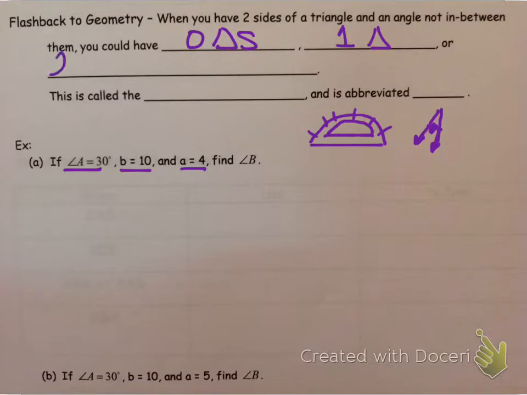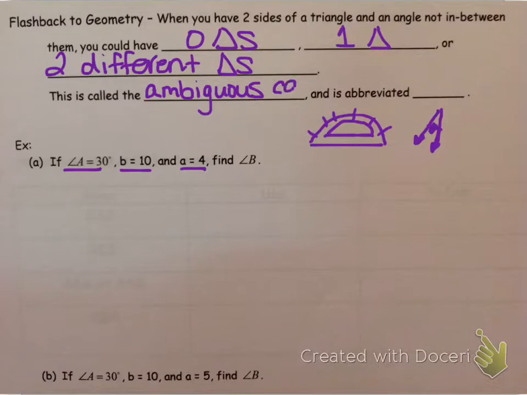And the final situation, rather, is that you would have two different triangles. This was the one that was the most common in your triangle construction unit. Now the issue was that when you started a problem and you were going into a problem, you never knew which of those three situations you were going to run into. And so it was called the ambiguous case. Or at least we call it the ambiguous case now because you don't know which of these three situations you're going to run into. And as far as the acronyms go, it's abbreviated SSA. You've got two sides and an angle that's not in between them.